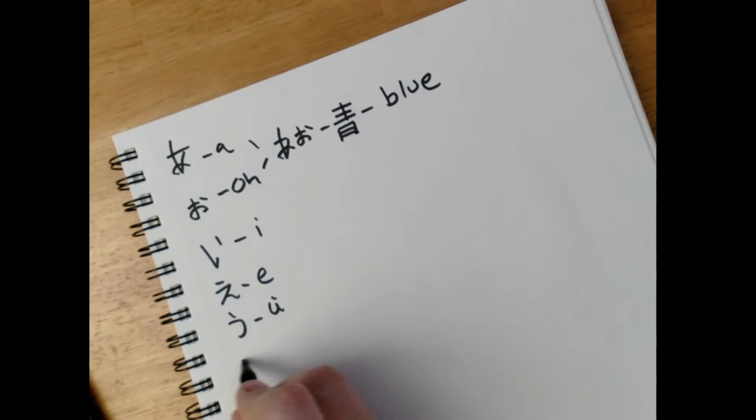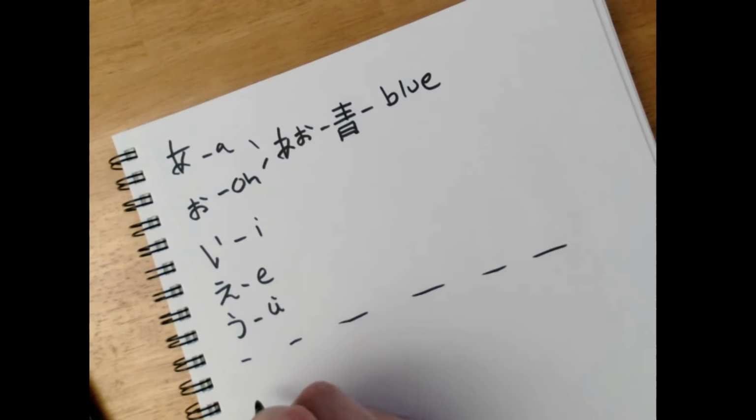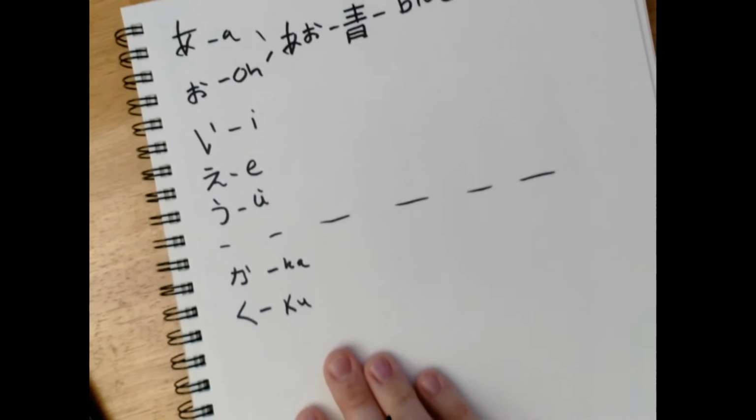Alright. Next up will be the Kas. So, we have Ka, which is just K, A. That's used at the end of a lot of sentences if you're asking a question. There's Ku, which, by the way, don't say that directly to a Japanese person.